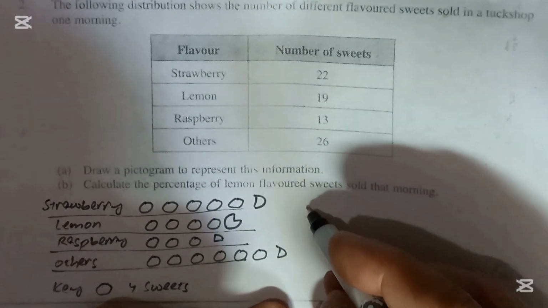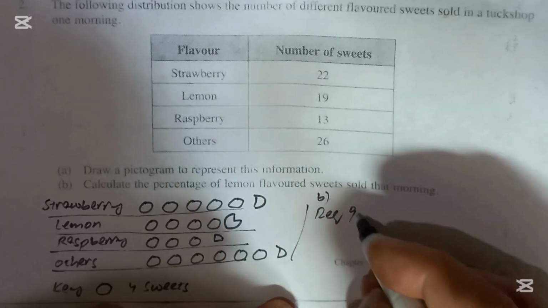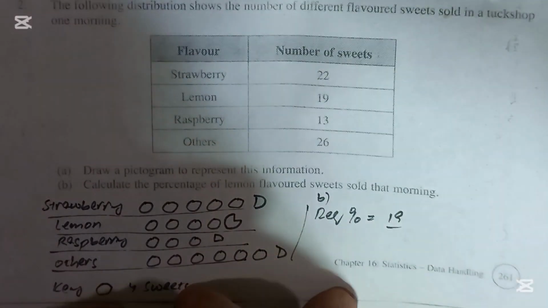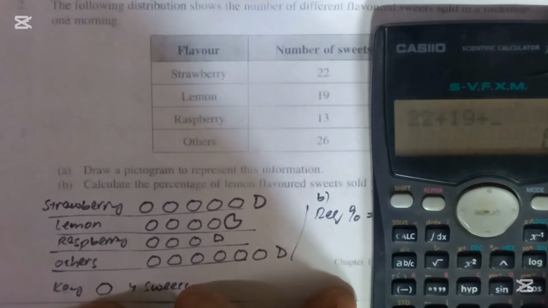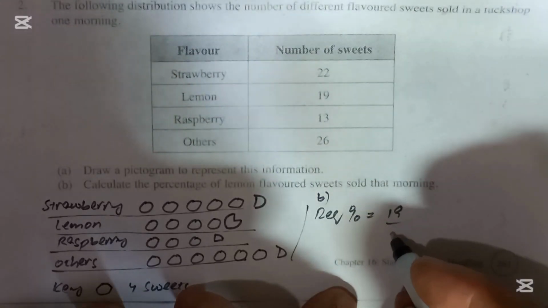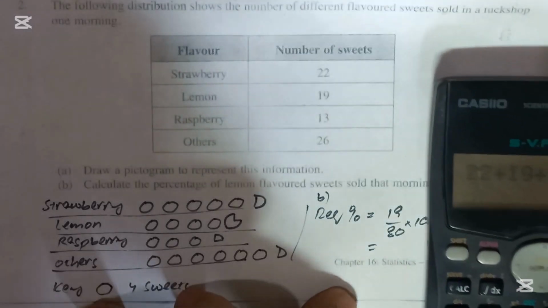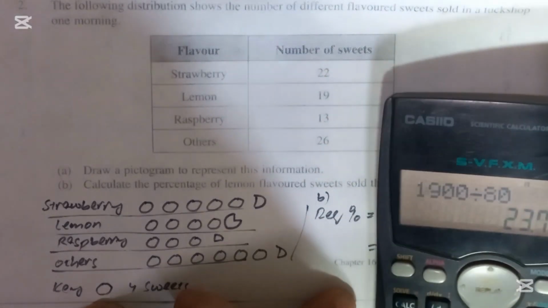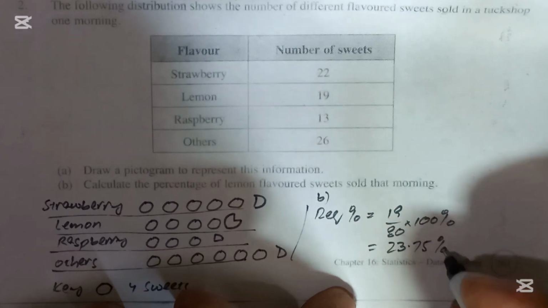The second requirement in the question is calculate the percentage of the lemon flavored sweets sold that morning. So required percentage, so this is B part. Required percentage, lemon flavor is 19, and in total we have 22 plus 19 plus 13 plus 26 equal to 80. So 80 will be in the denominator, multiplied by 100%. So solve it now. 1900 over 80. Answer is 23.75. So this is the required percentage.